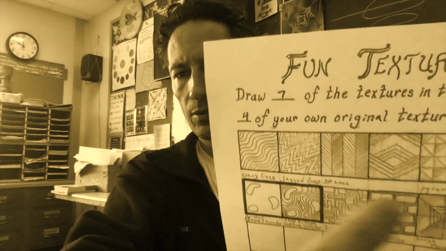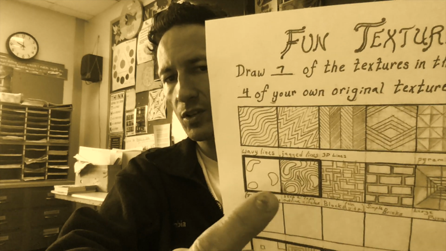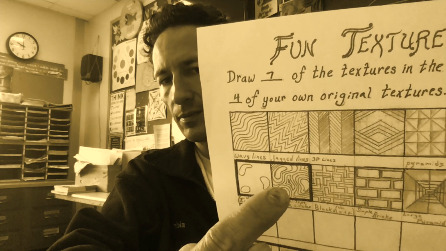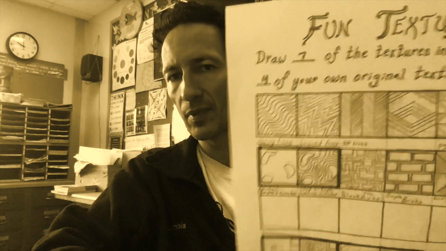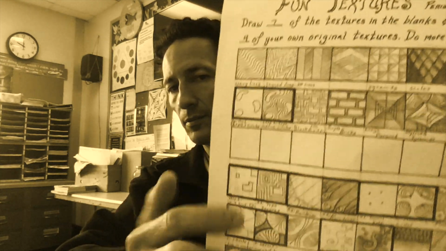But here's an easy one, lots of curves. And this one's a two-part one. You start drawing that, and then you do that as the second step. Your task is to draw 7 textures that have already been done, and then create 4 of your own. These blanks here are for your own, or ones that you're recreating from the worksheet.